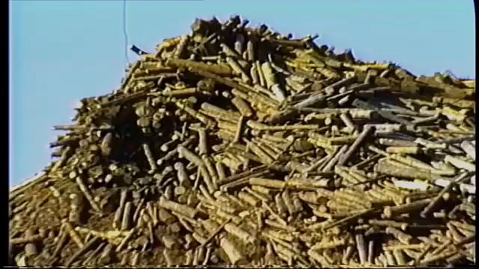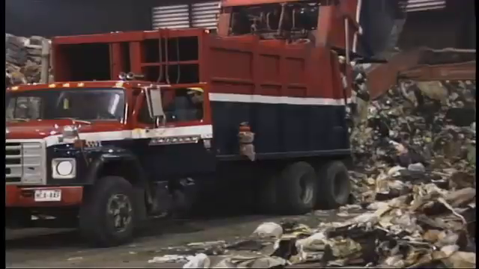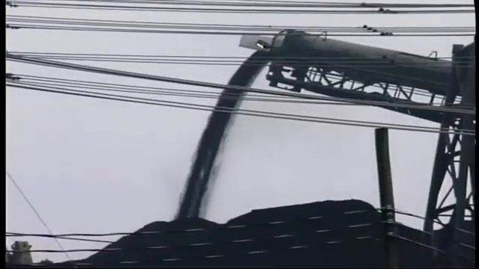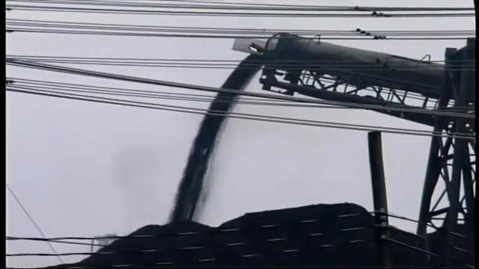When we speak of solid fuel, we are referring generally to coal. But remember, there are other solid fuels such as wood and even municipal and industrial waste. Let us first take a look at firing equipment for burning coal.